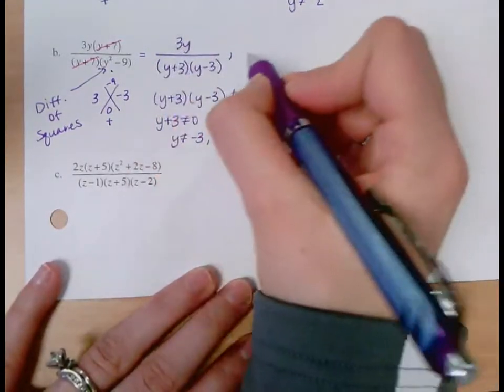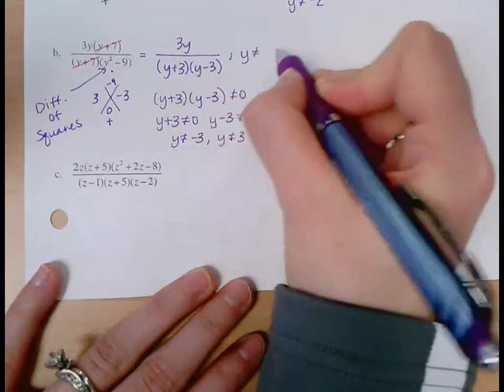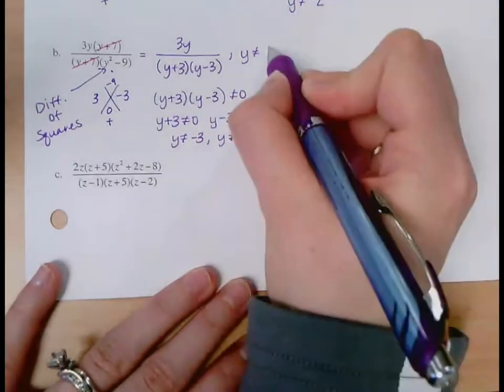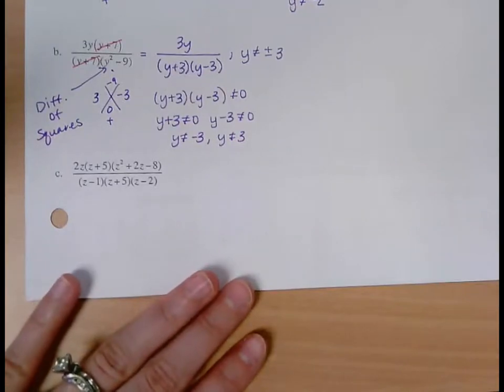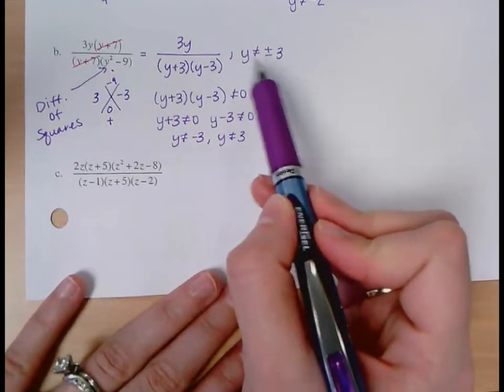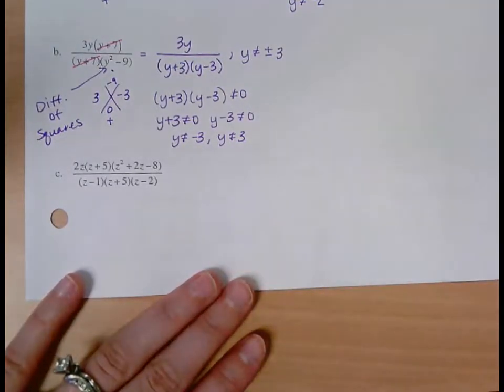This is the expression. However, y cannot equal, and I could simplify this to say y could not equal plus or minus 3 if you just wanted to write it as one. Or you could actually list both, y can't equal -3, y can't equal +3.